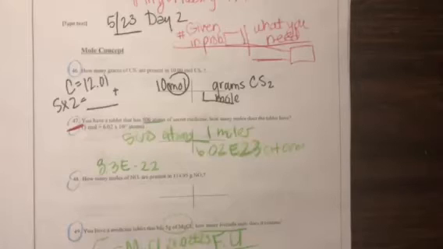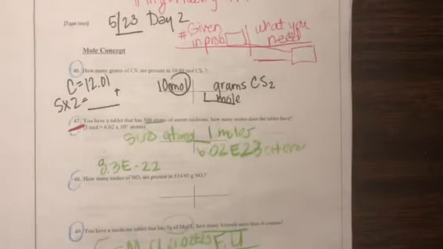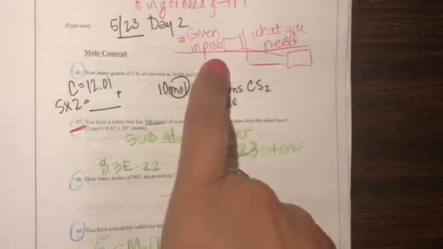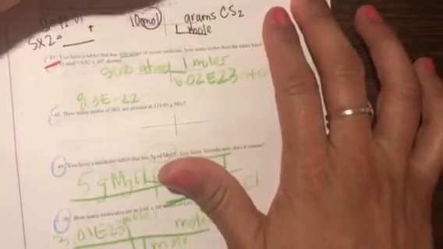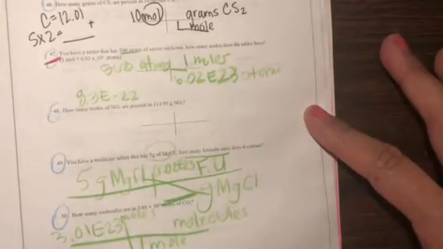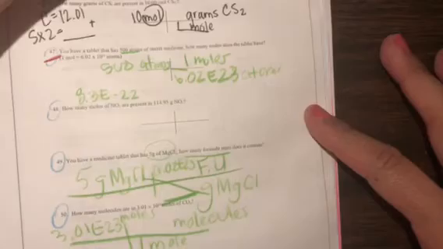Just going to go over the mole concept. On the top right is the template that you guys are going to follow. Okay, so you always set up your T-chart the exact same way. Whatever number's in the problem, you write on the top left. On the top right is what you're looking for, and these units are always going to match.